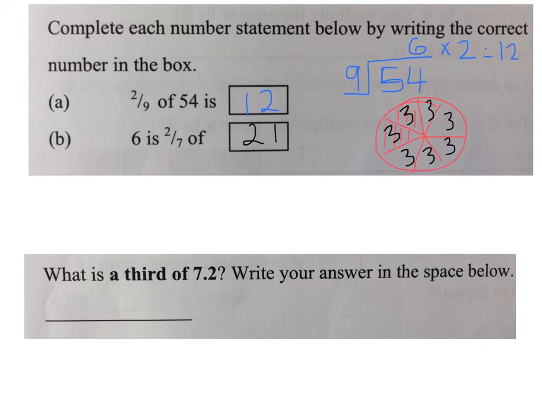What is a third of 7.2? All we're doing is simply dividing 7.2 by 3.